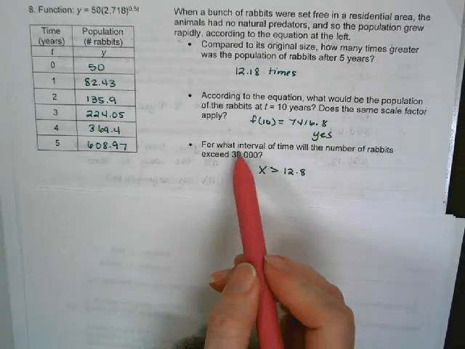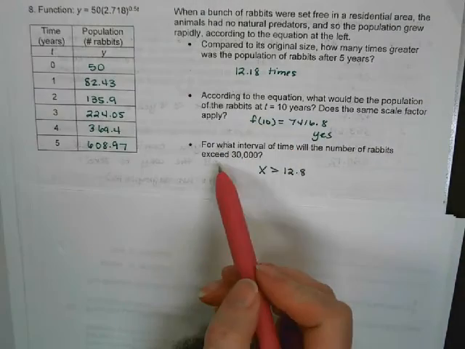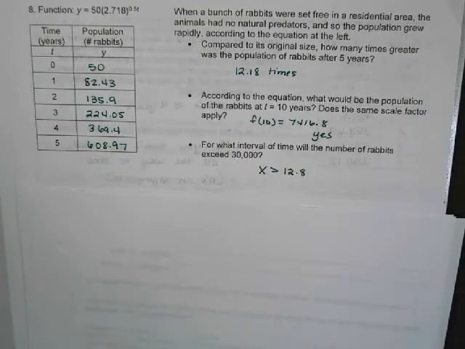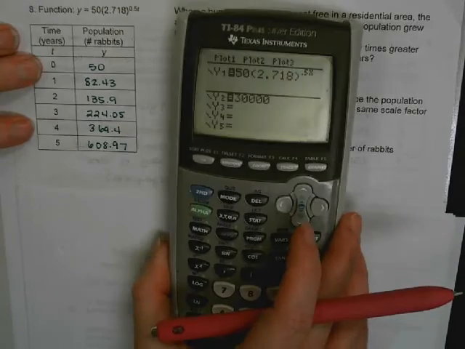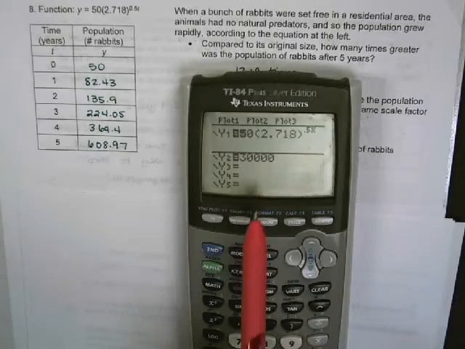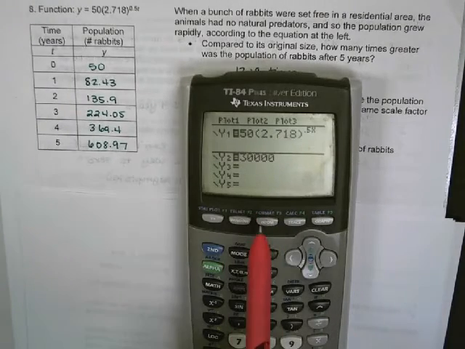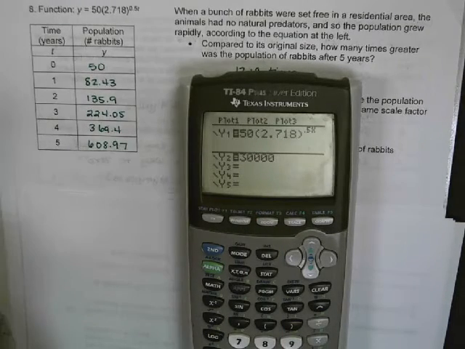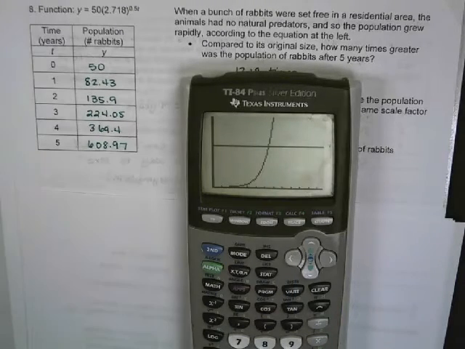So then on this one, when they asked for the interval of time that the number of rabbits would exceed 30,000, I had to adjust my window again, really by a lot, because 30,000. So I went into y equals and I had my original function in, and then I put 30,000 in y2. And so if I want to see where that line is drawn, I have to put at least 30,000 in my window. So I put 50,000 just so I could see it. And so it looks like that.